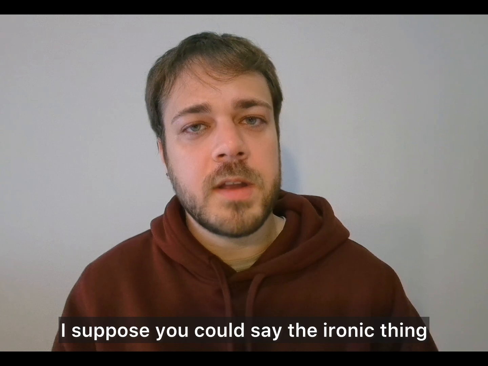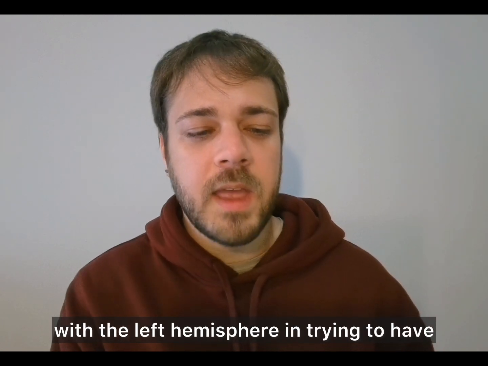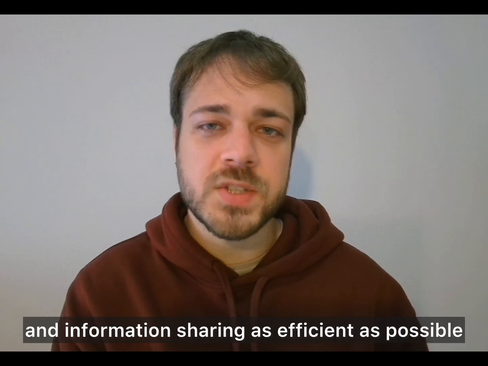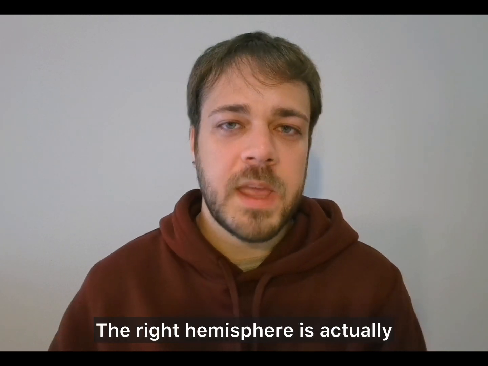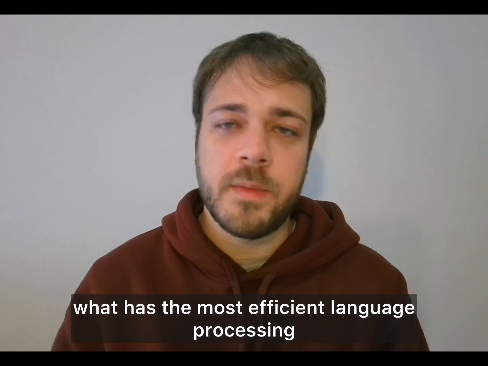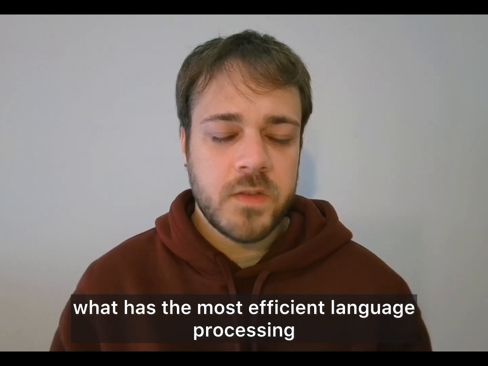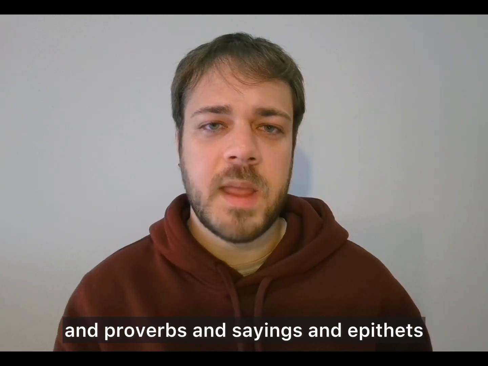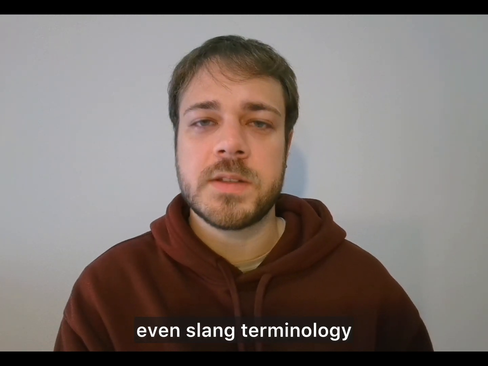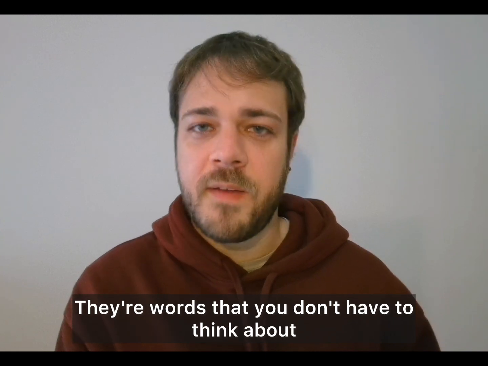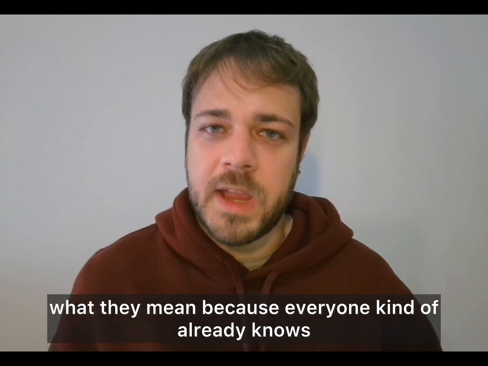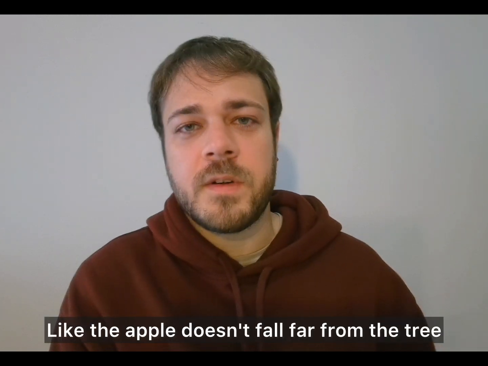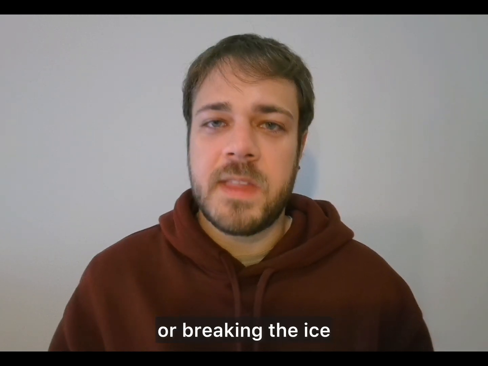I suppose you could say the ironic thing is that the left hemisphere, in trying to have all of these shortcuts and trying to make language and information sharing as efficient as possible, the right hemisphere is actually what has the most efficient language processing. So familiar expressions are idioms and proverbs and sayings and epithets, even slang terminology. They're words that you don't have to think about what they mean because everyone kind of already knows what they mean. They're familiar expressions. Like the apple doesn't fall far from the tree, or breaking the ice, or a penny for your thoughts.